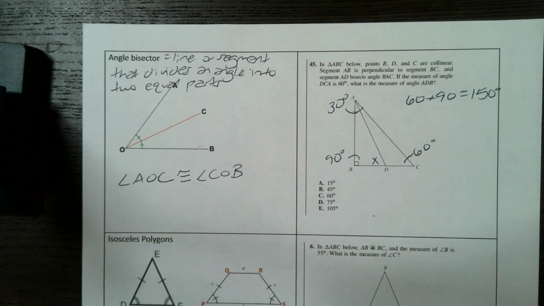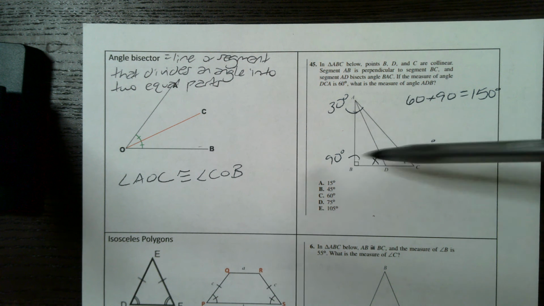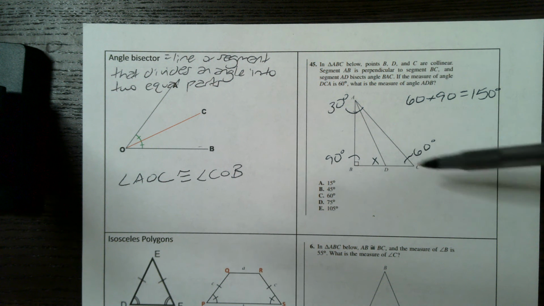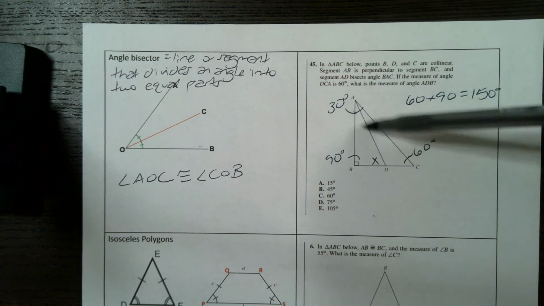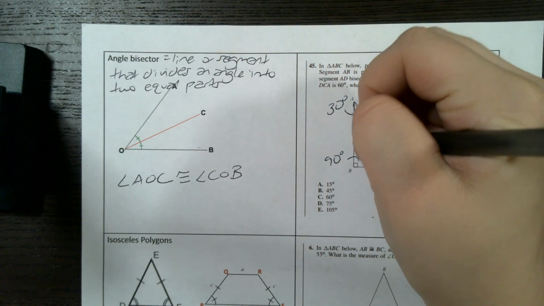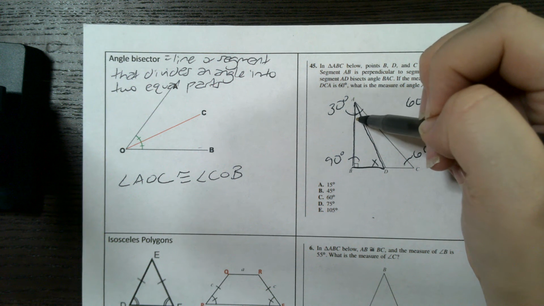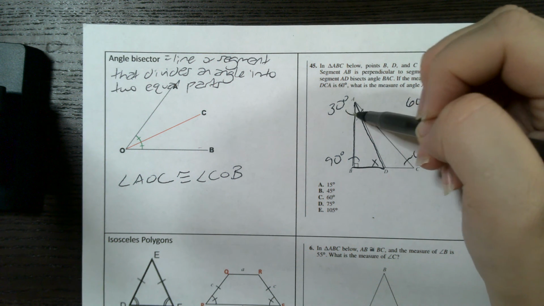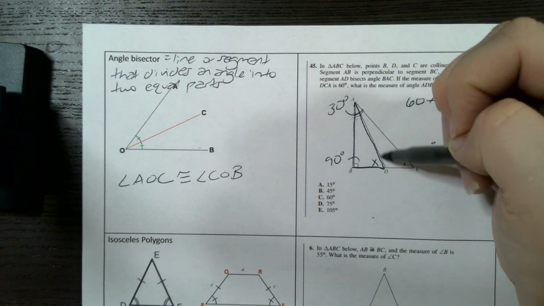So then we need to keep in mind now, we're looking for our angle right here with the X on it, angle ADB. So we have to do the same thing again. We see that this angle is bisected. So for this smaller triangle right here, this angle measure on the inside is going to be half of this whole angle measure because this whole angle has been bisected.